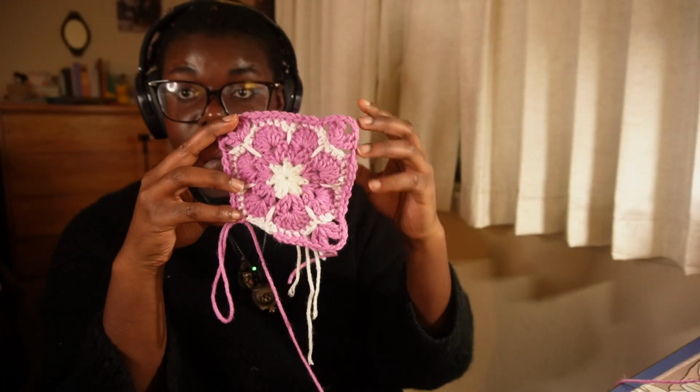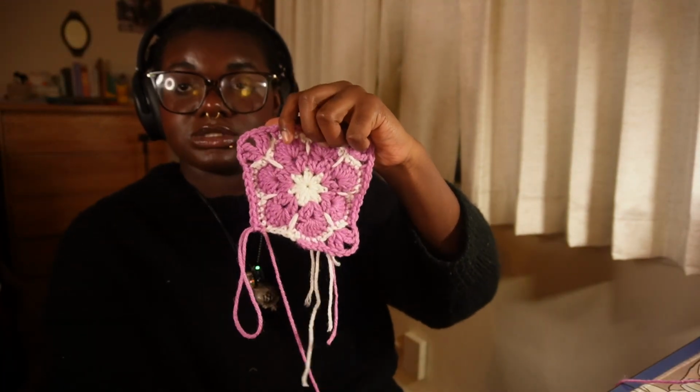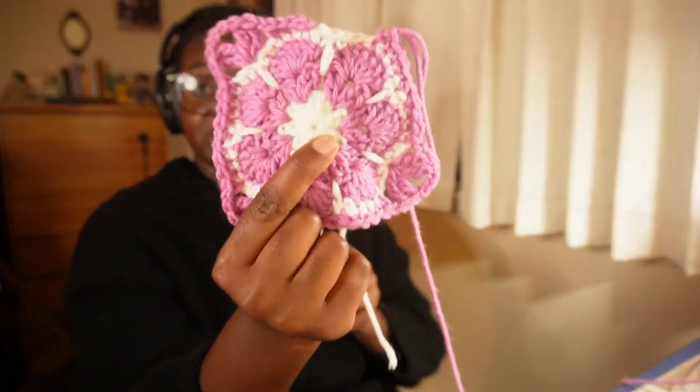I just did something really freaking stupid. You see this? You see how it's not turning into a square? It's because I accidentally did 7 petals instead of 8. That means I have to go all the way back to the beginning.